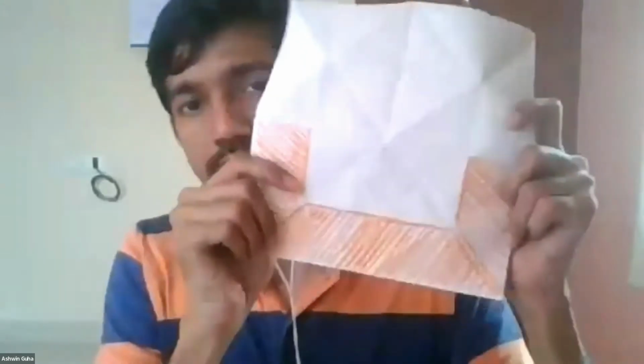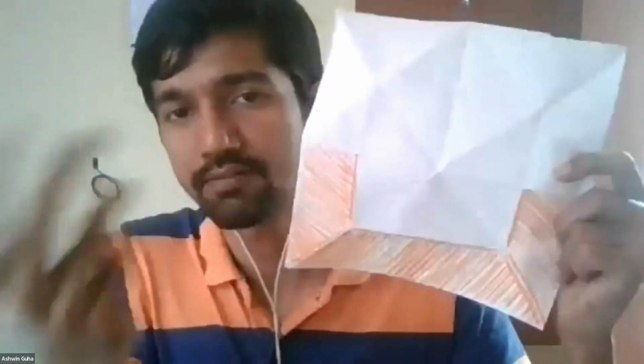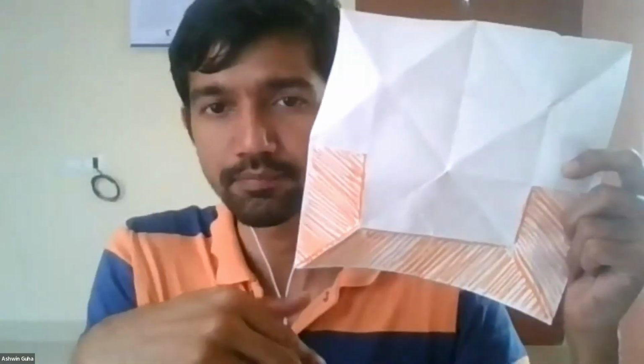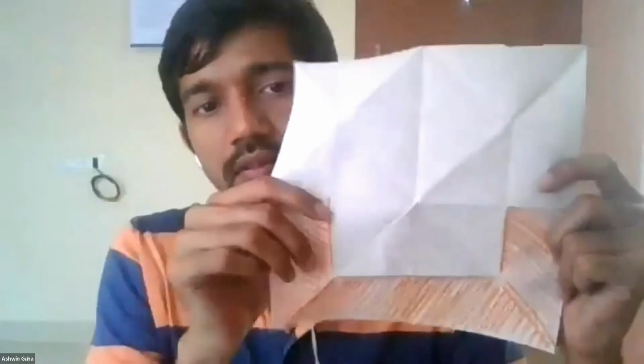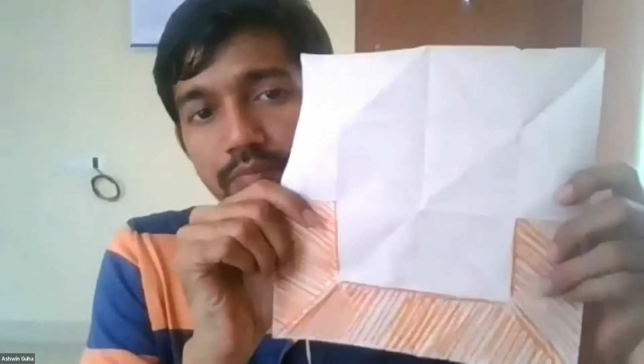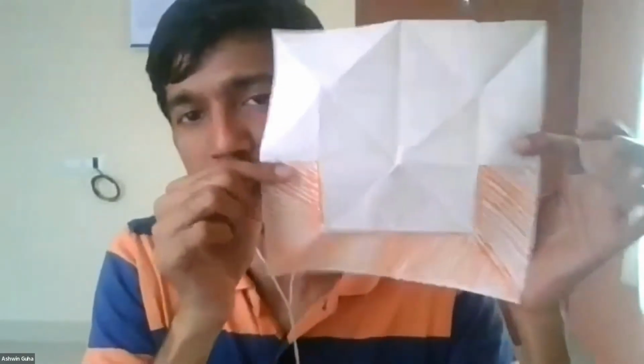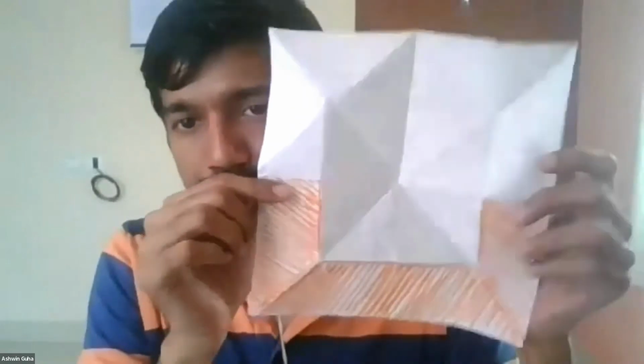So for example, do you think this is more than half or is it less than half? Whatever answer you feel is right, you can just share. So yeah, the question is how much of this paper is colored?